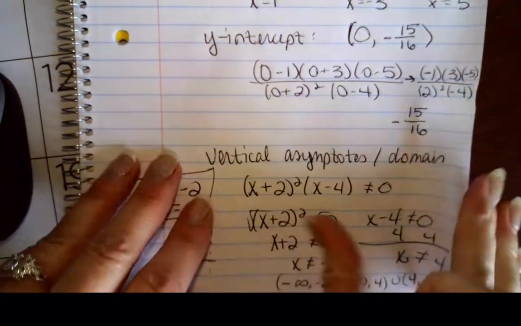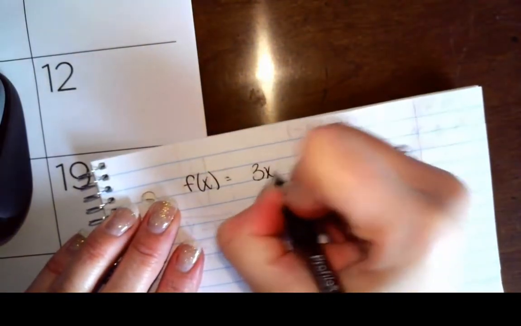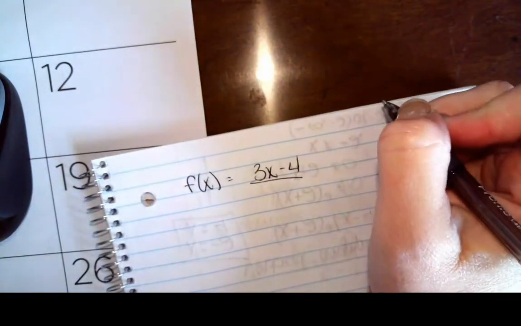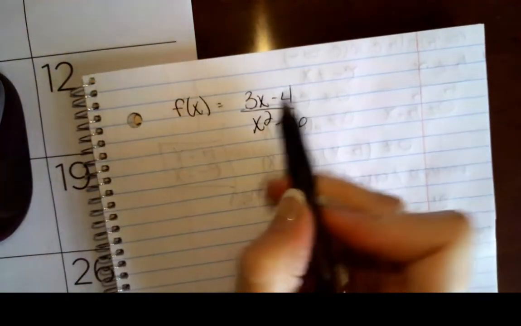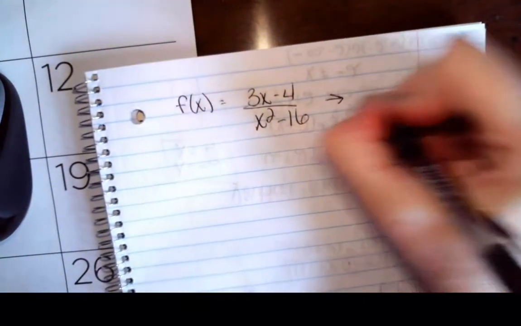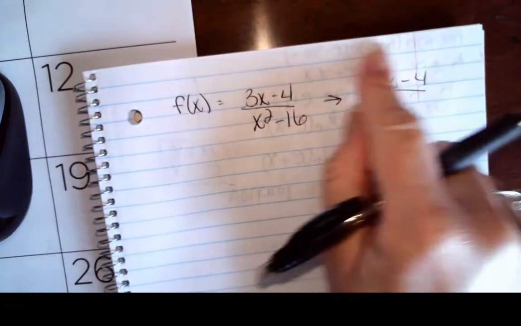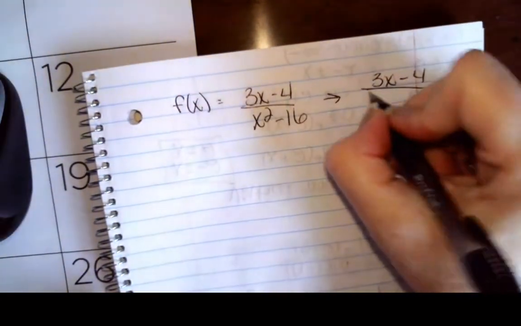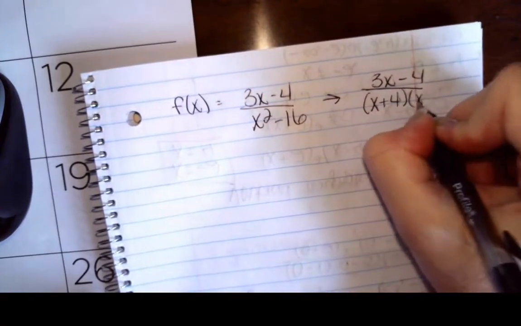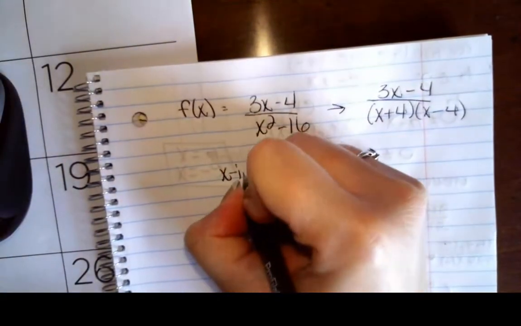Okay, let's do another one. So we have 3x minus 4 over x squared minus 16. So this is not factored form. So look at the numerator. There's nothing in common on your numerator, and it's not the difference of two squares or anything like that. So this is prime. I cannot break that down any further. But this is the difference of two squares. So this is x plus 4, x minus 4. So it is now in factored form.